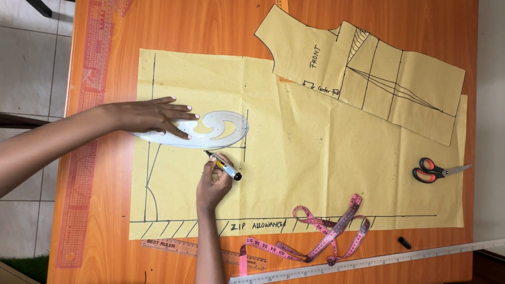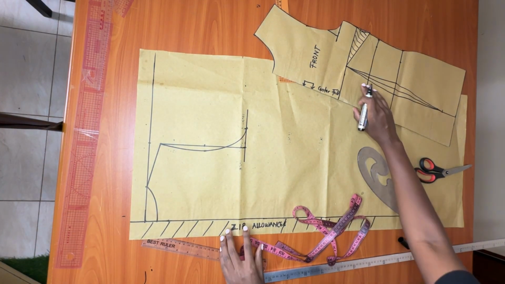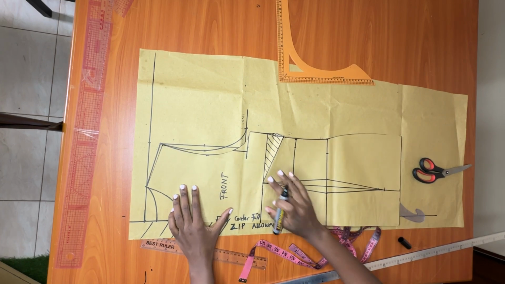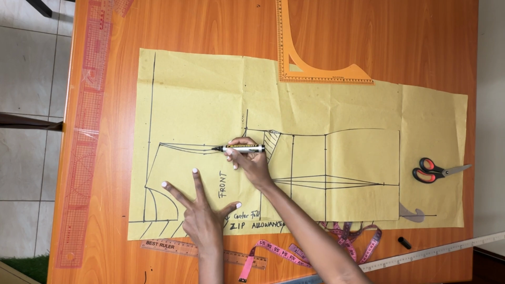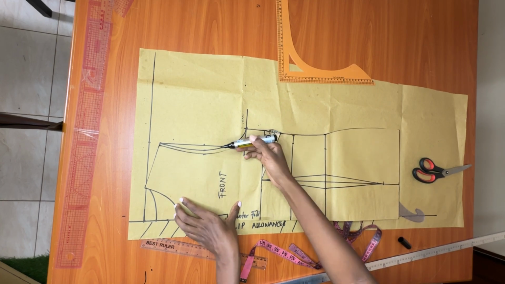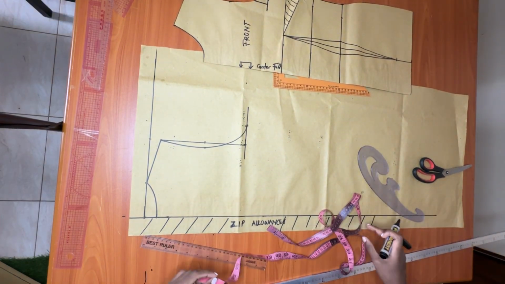So if you recall, at the front I used 0.75 for my armhole curve, and so there's a slight difference for me. I did that because I wanted my front armhole to be a bit deeper than the back, but you can always use 0.5 on both the front and the back.